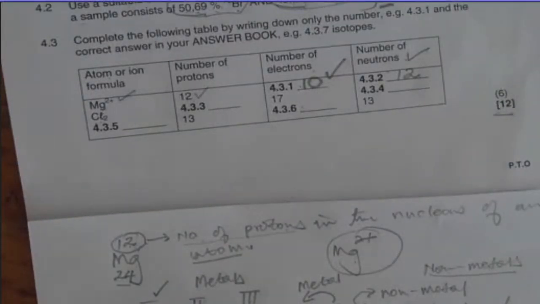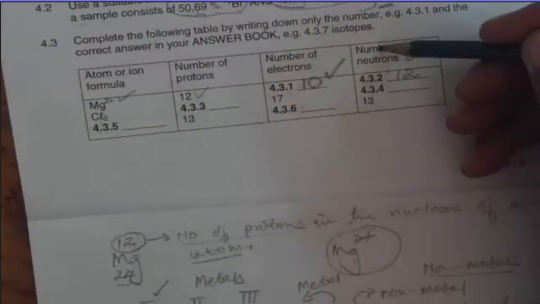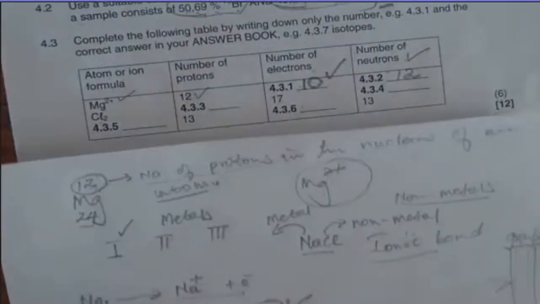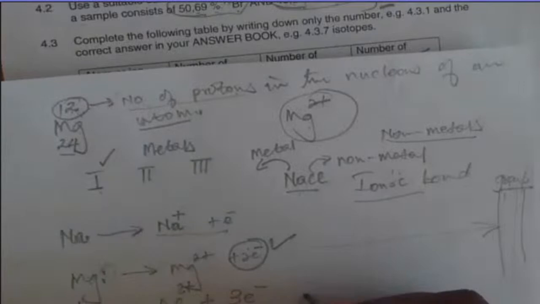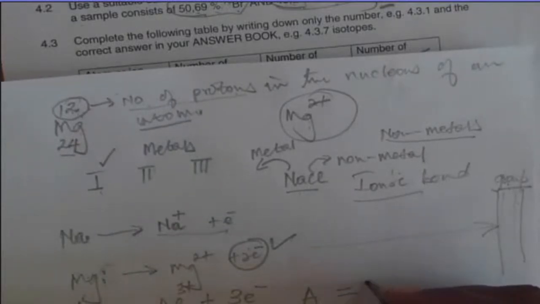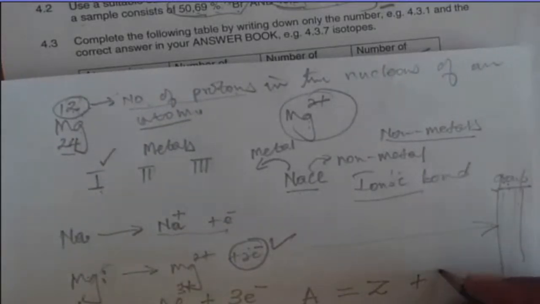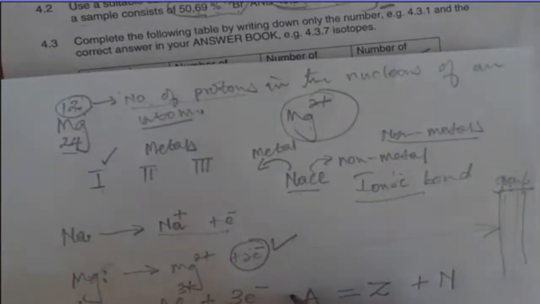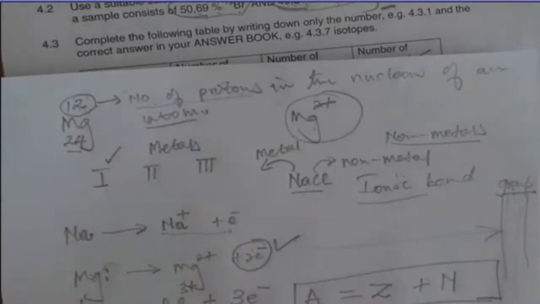But how do I calculate the number of neutrons? To calculate the number of neutrons, I'm going to use A equals Z plus N. This is my standard formula.